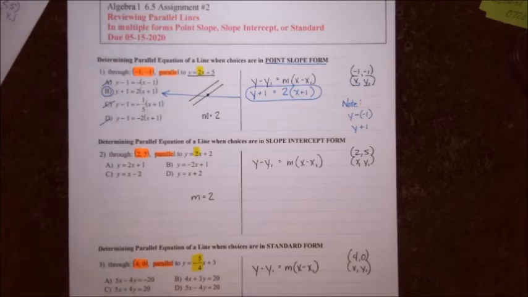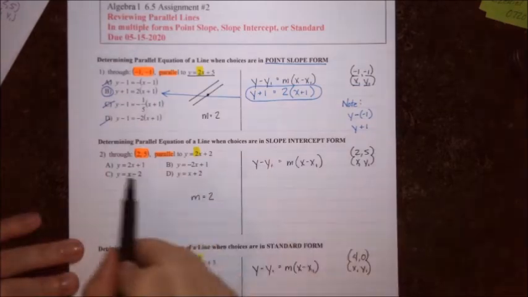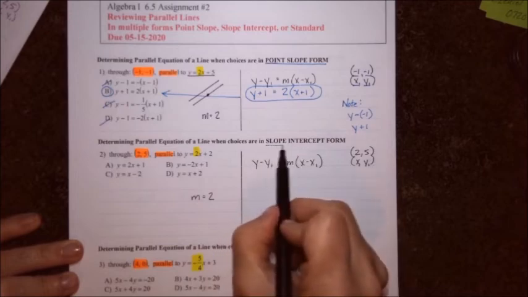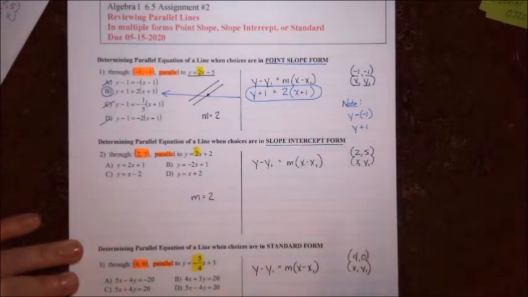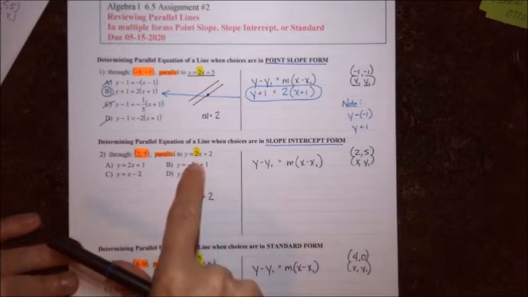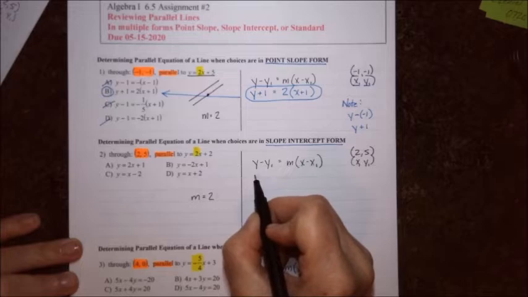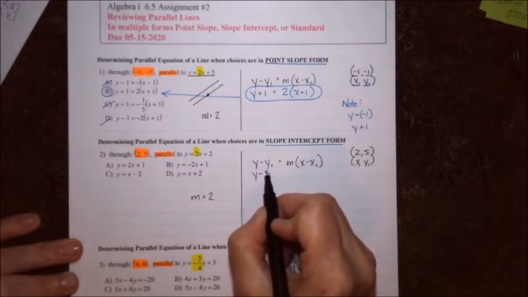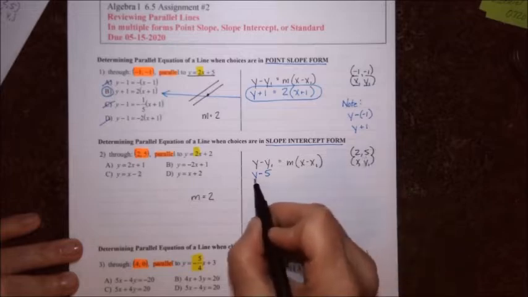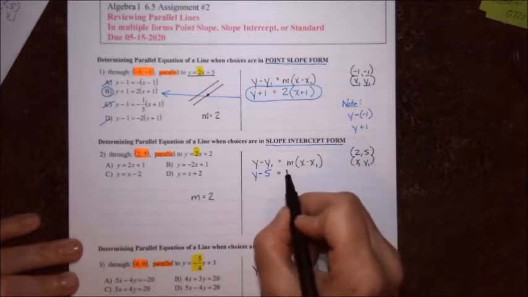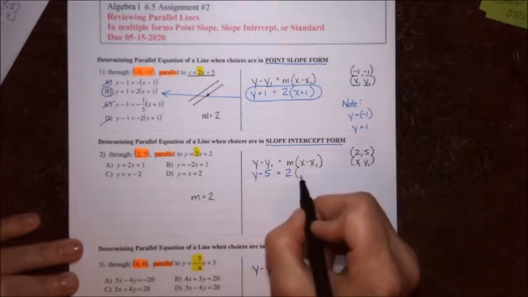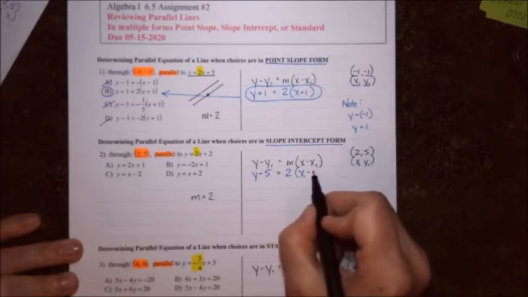Alright, so what happens when we have all of our answers provided in slope-intercept form? Same process. You've been provided a slope. You've been provided a point. We just have to add a little step here or there. Y minus 5. Notice it's positive, so we can still do y minus 5 equal to 2, and x minus 2.